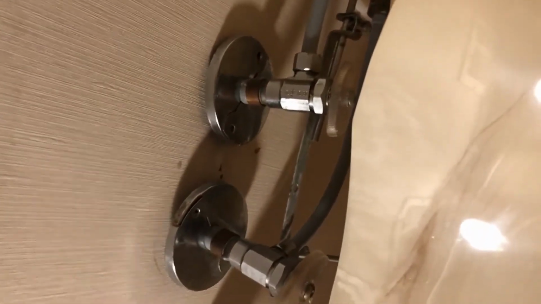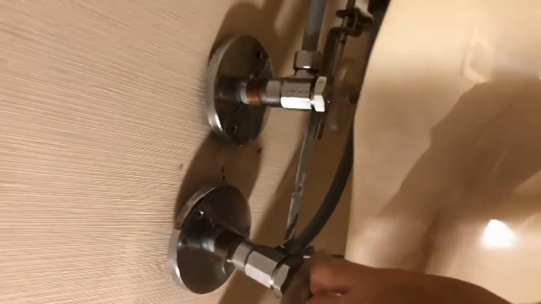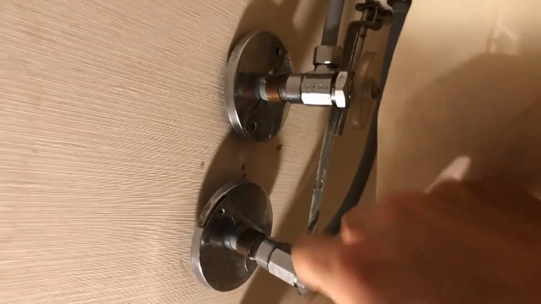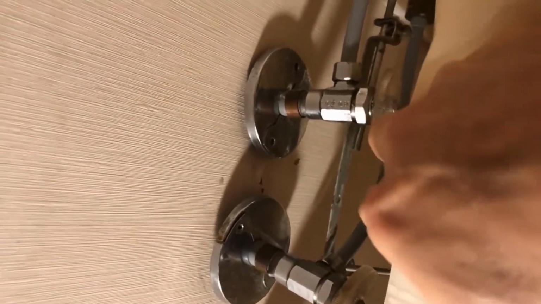Since I decided to upgrade and replace it, there are two things you have to do. Most important, of course, you have to turn off the water. This is the hot water switch, and this is the cold water switch. You have to turn them off. The other one is that there are two screws here. One here, and on the far side is another screw. You can unscrew them so you can remove it.